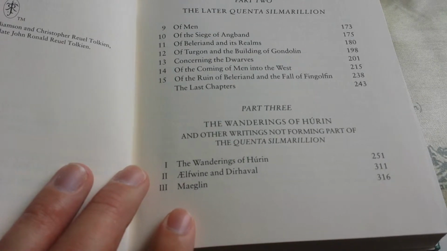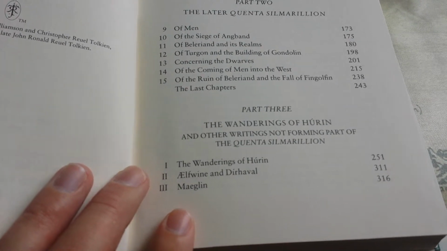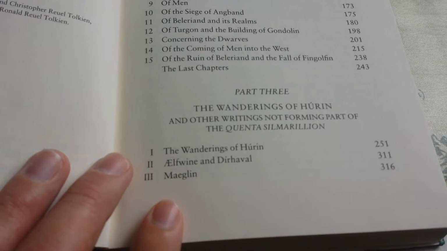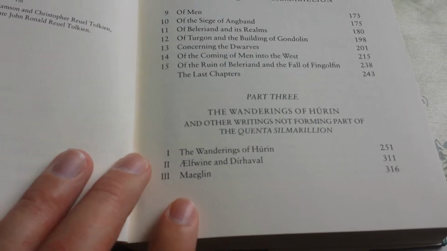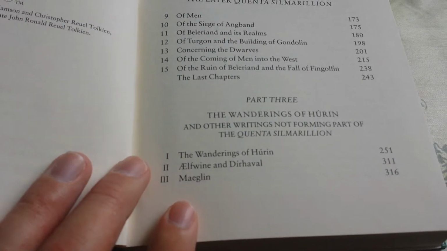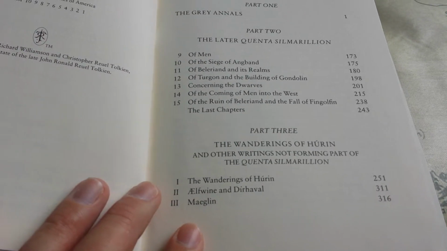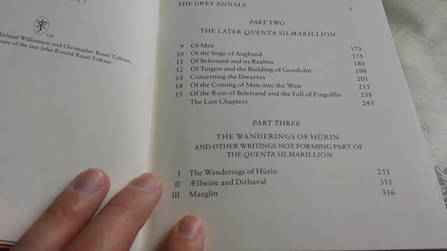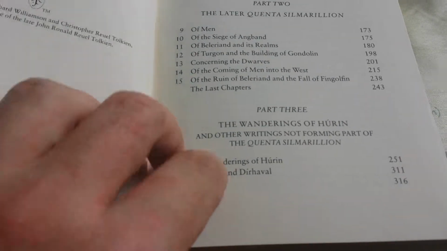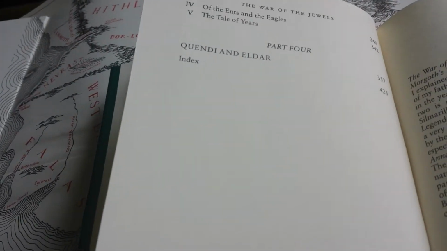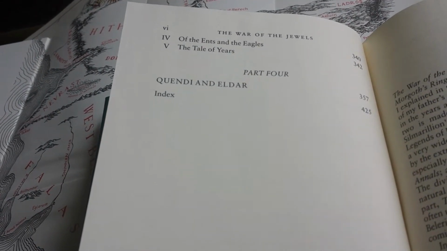And then we had part 3, the Wanderings of Hurin, which is the chapter of Narn i Hin Hurin or something like that. In this, what we see in the Silmarillion, this book introduces that greatly. It's a pretty big theme of this book. Let's see what else we have, and then we have part 4 here, the Quendi and the Eldar.